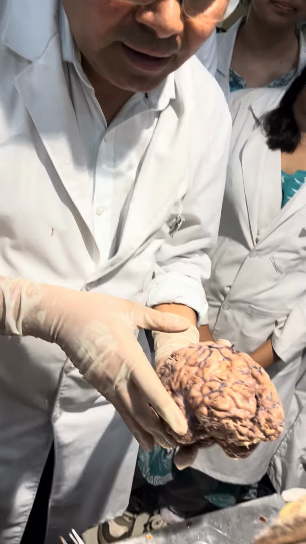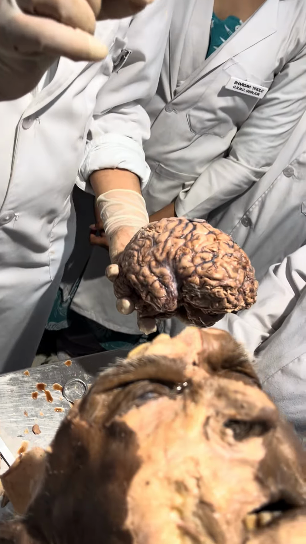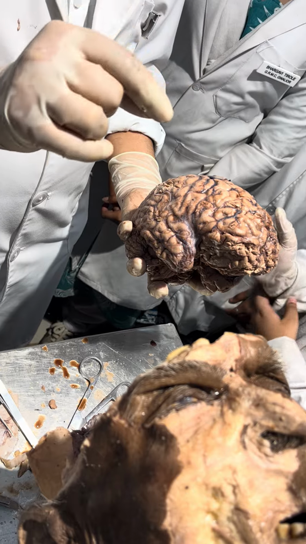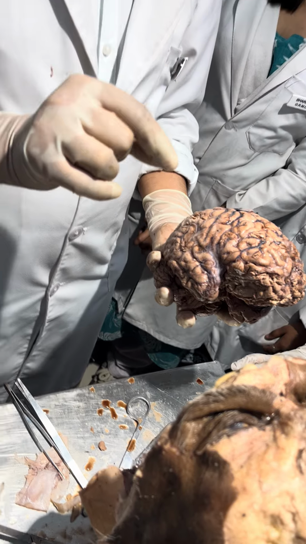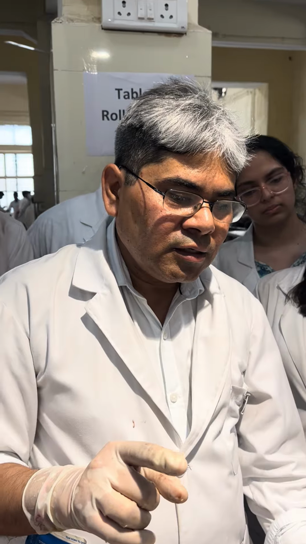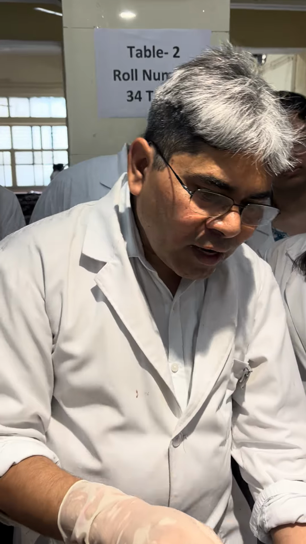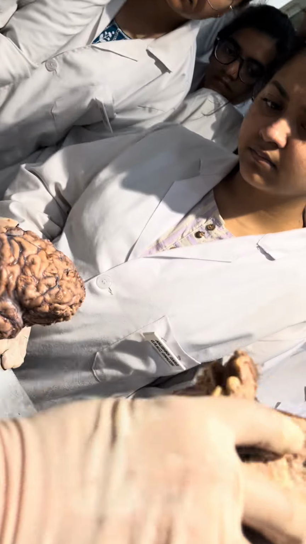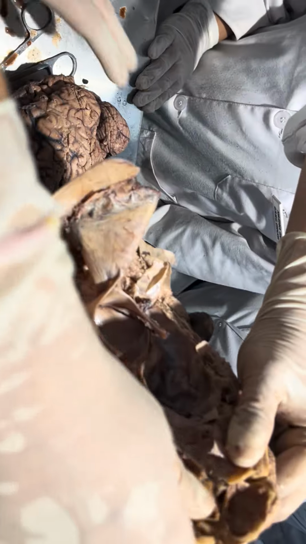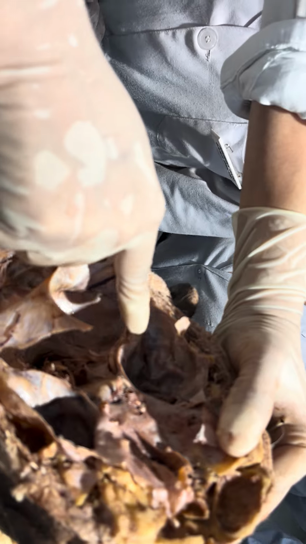Number one. Second, the important catch point of taking out the brain from the cranial cavity: you must cut the cranial bones as low as possible, so that you will be very close to the petrous temporal bone.